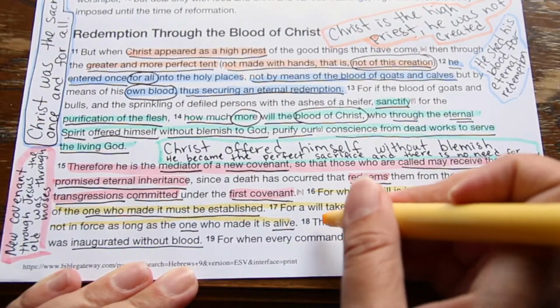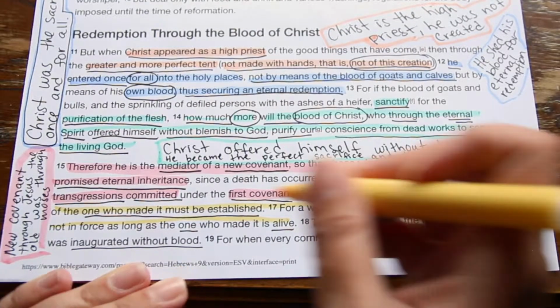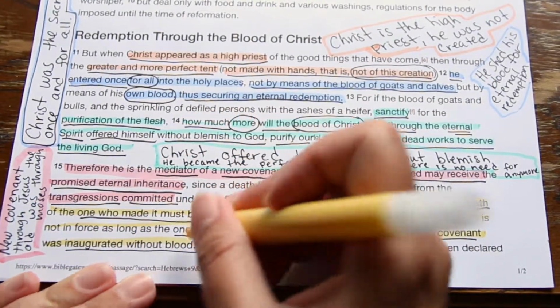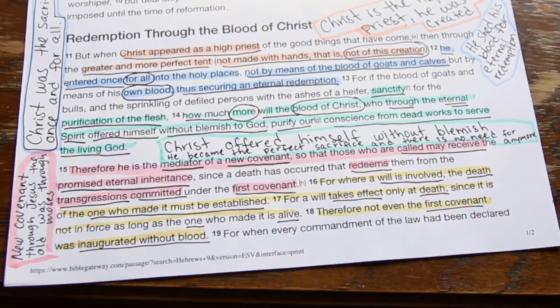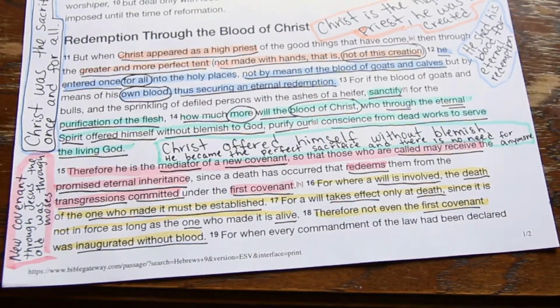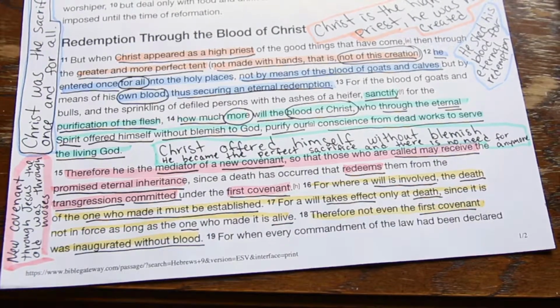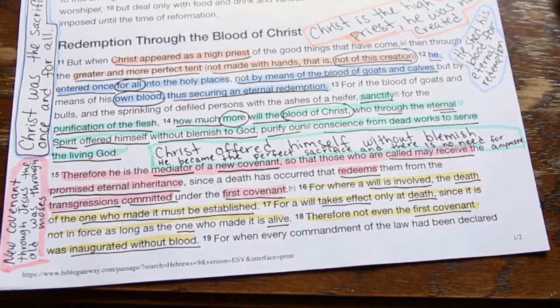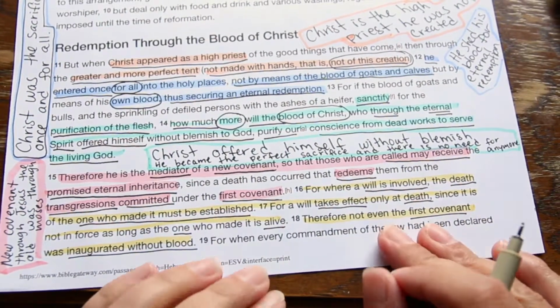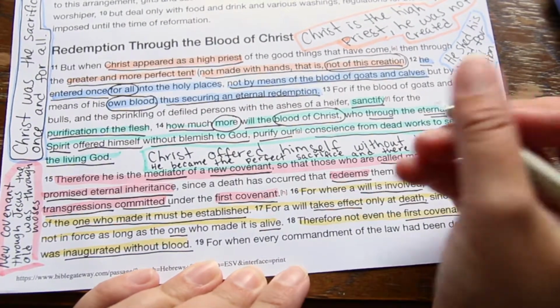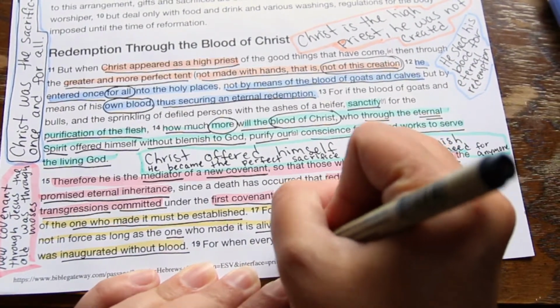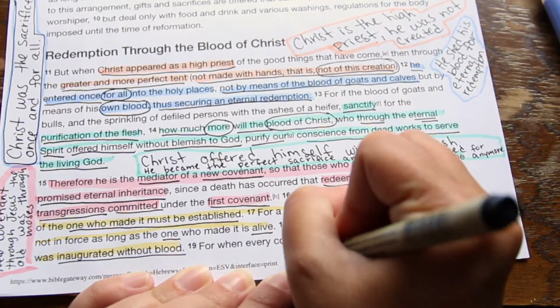So it says, for where a will is involved, the death of one who made it must be established. For a will takes effect only at death, since it is not in force as long as the one who made it is alive. Therefore, not even the first covenant is inaugurated without blood.